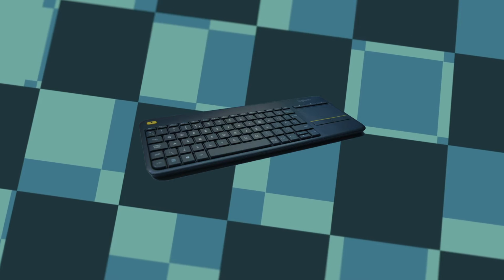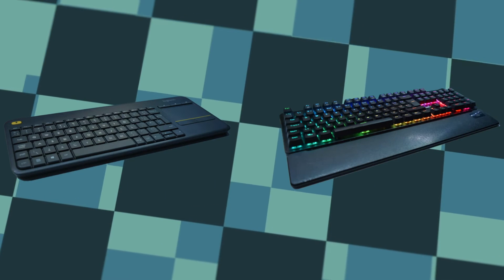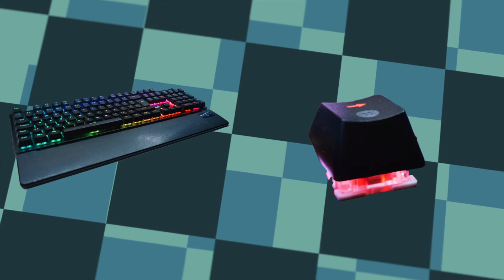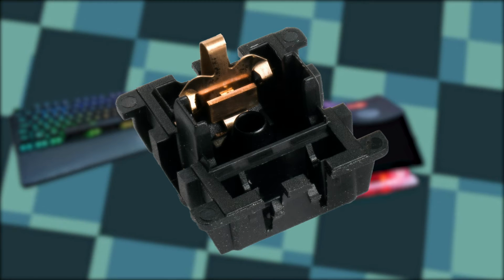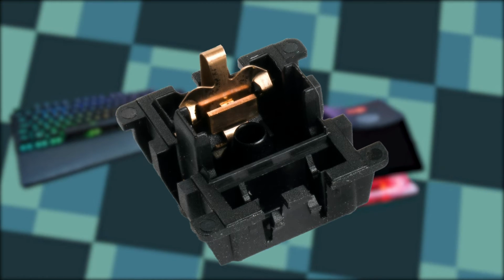However, this is only the case for membrane keyboards. There is another popular type of keyboard called the mechanical keyboard. This keyboard uses mechanical switches to push down and close a small pair of two metal beams, which closes the circuit and in return sends a signal to the computer.